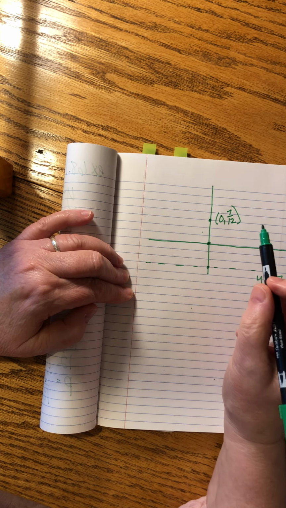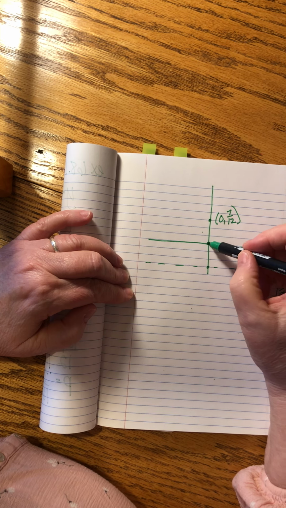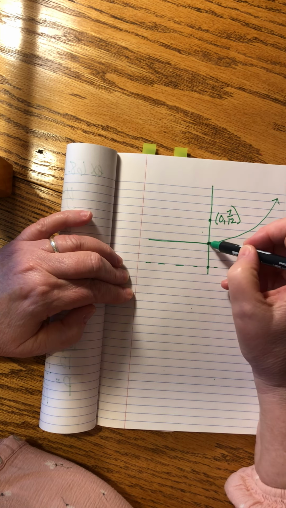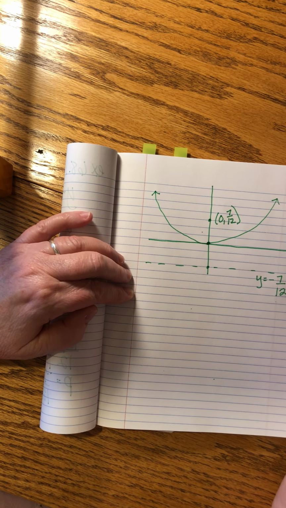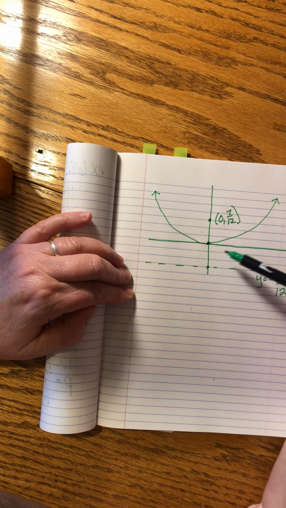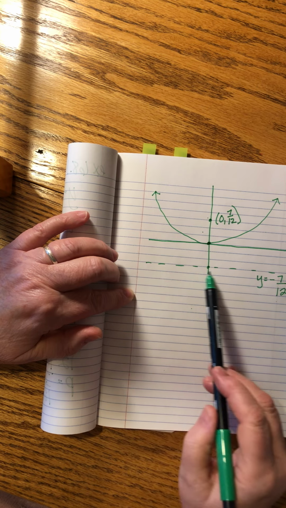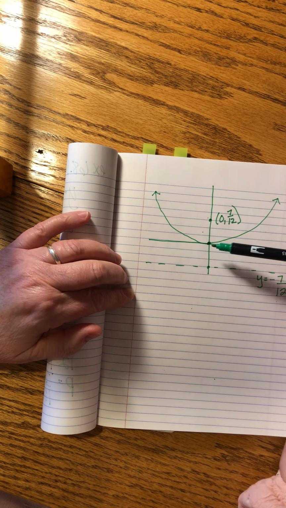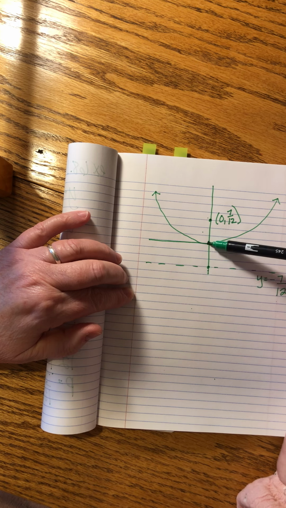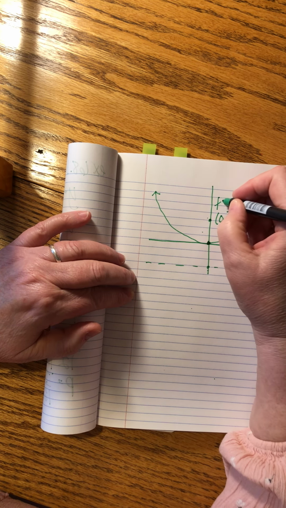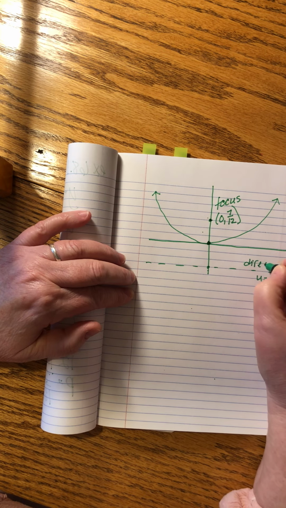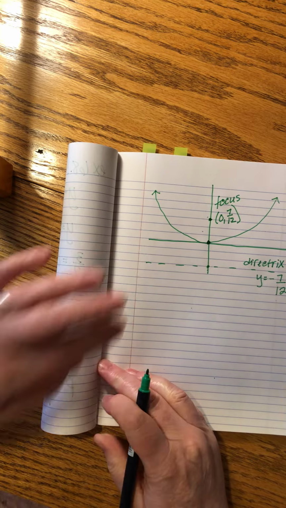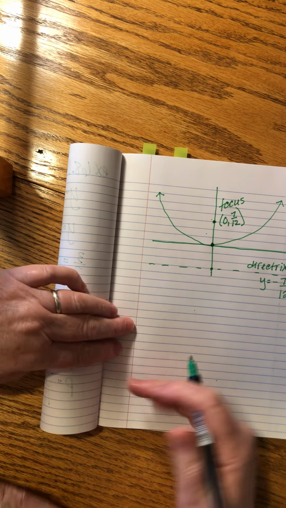Now I'm not going to go to the trouble to calculate any points, I'm just sketching, but I know that my parabola fits like this. Okay, we'll do down facing in the next problem, so you'll see what that looks like. The focus is always on the inside of the parabola, and the directrix is outside the parabola, the same distance from the vertex as the focus, right? This is the focus, this point, and this line is the directrix.